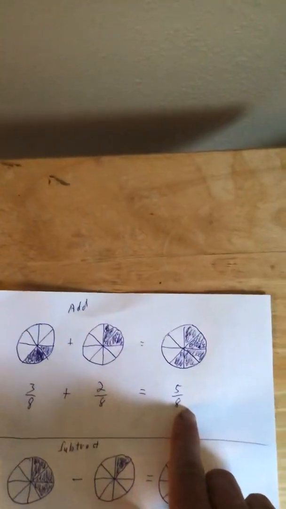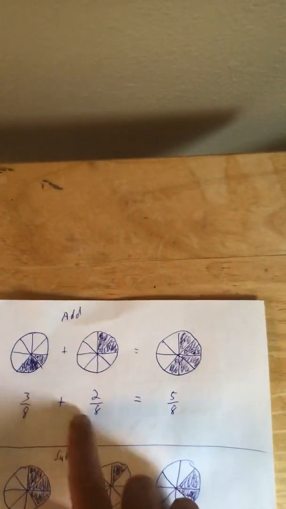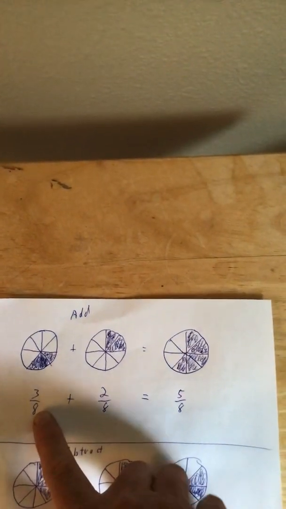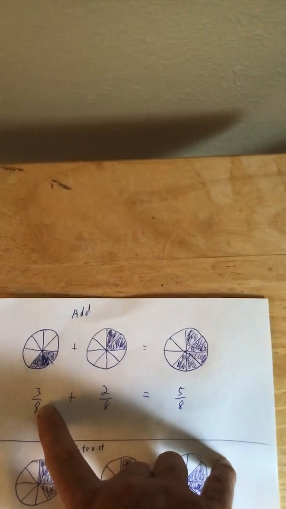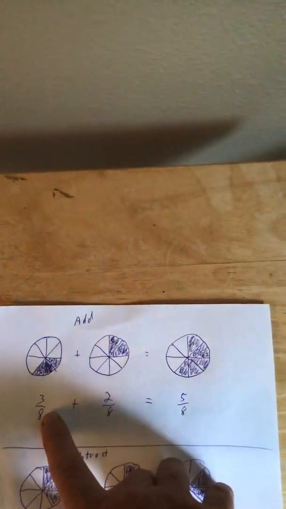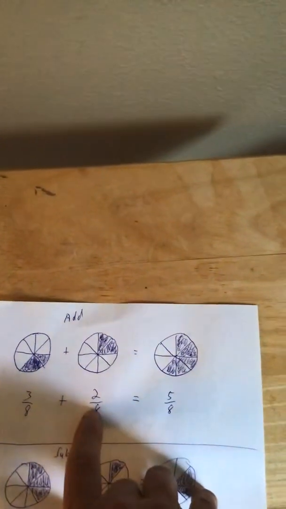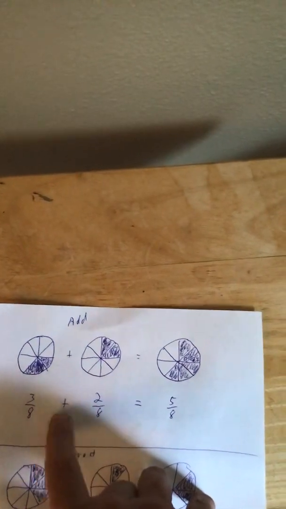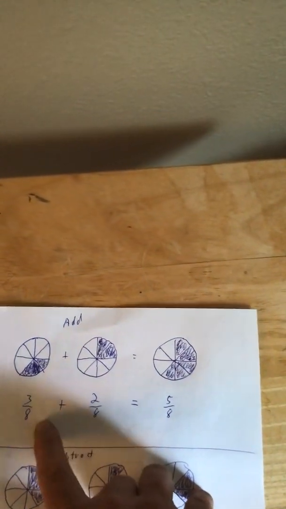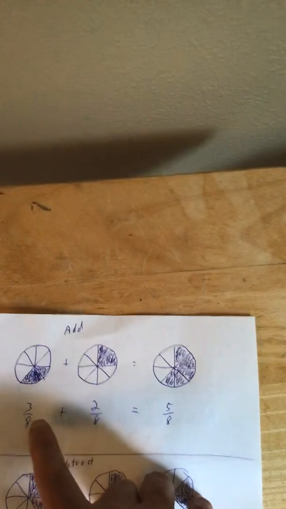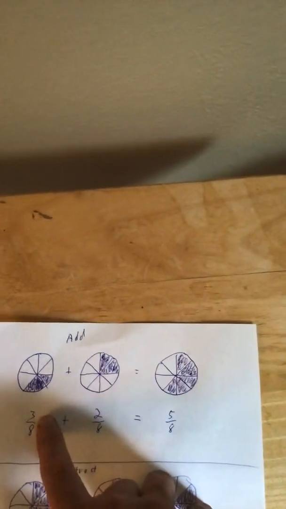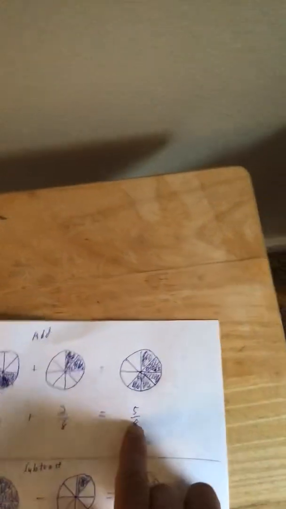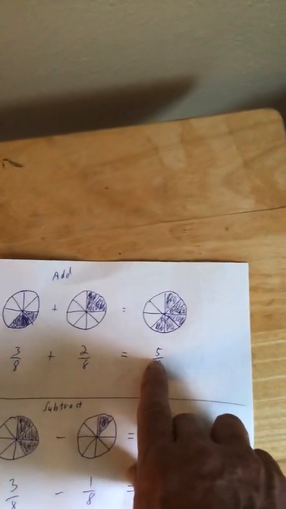And so adding, if you have common denominators: the top number is the numerator, and the bottom number is called the denominator. To add or subtract, you have to have common denominators, which means the same denominator. And when you have common denominators, you just add the numerators. 3 plus 2 is 5, and it's just that simple.